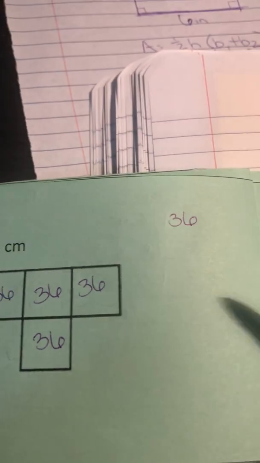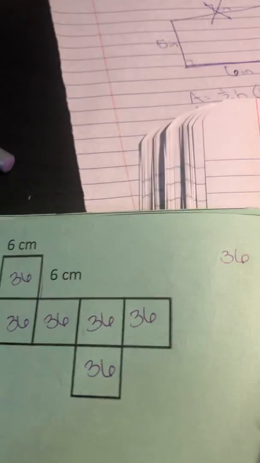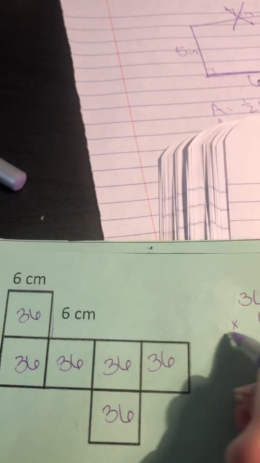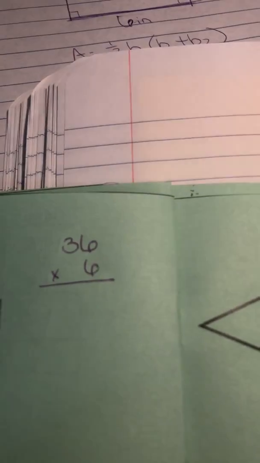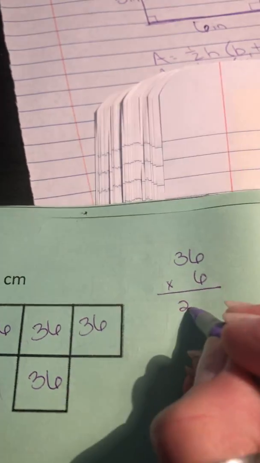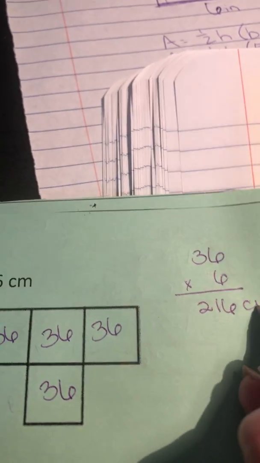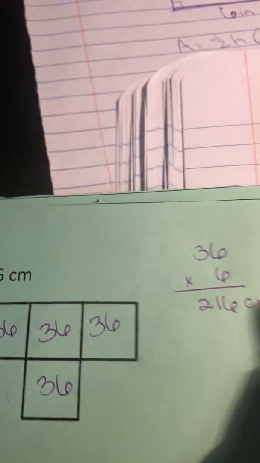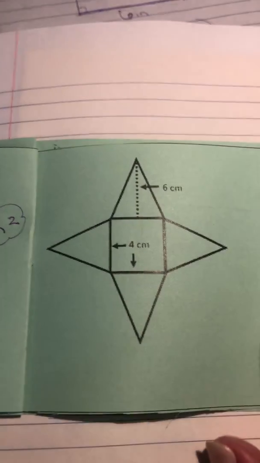So when I add them together, I can either say 36, 36, 36, 36, and keep going, or a quicker way would be 36 times 6, which would be 216 centimeters, what? Yep, I heard y'all say it, squared. Good job.